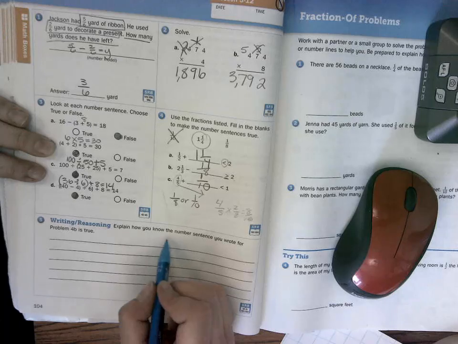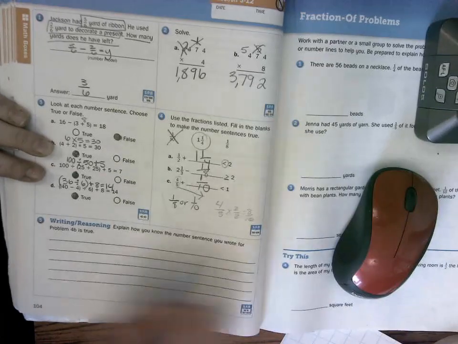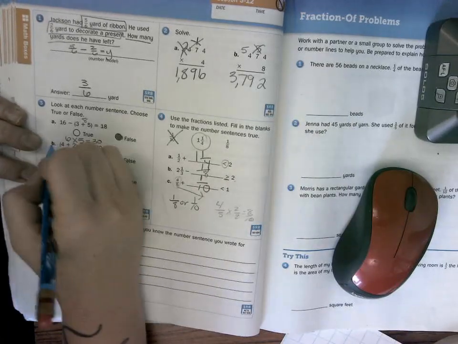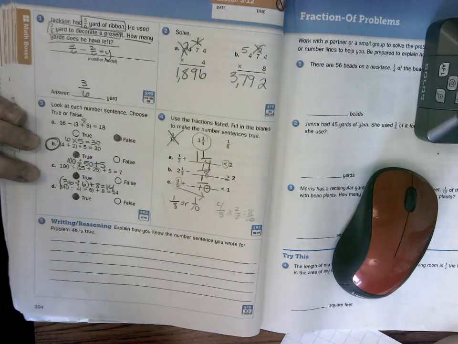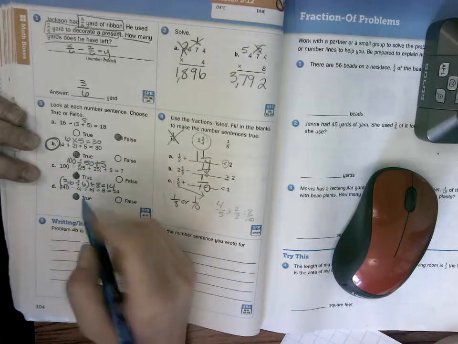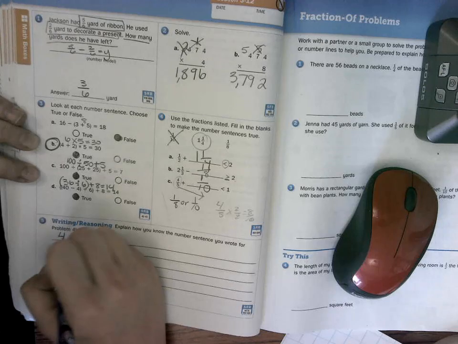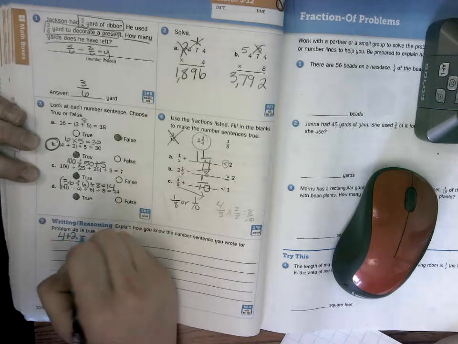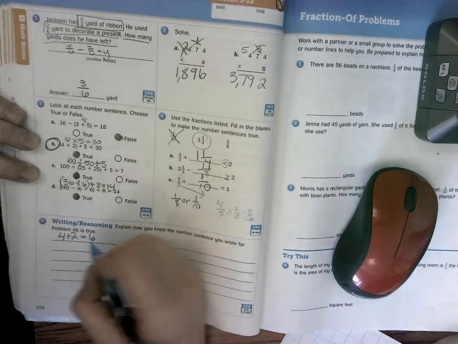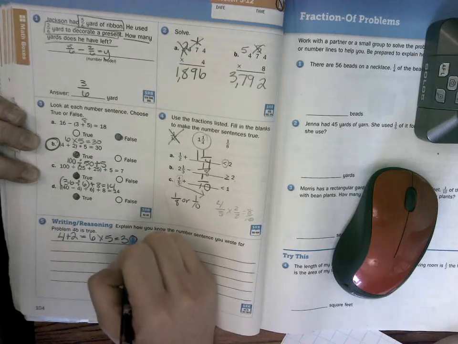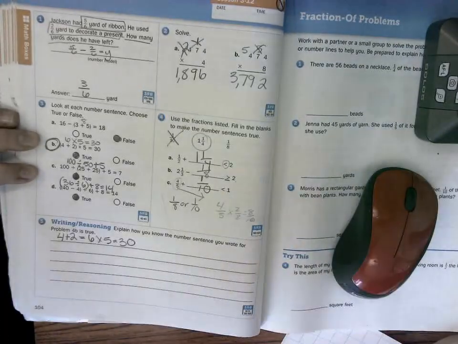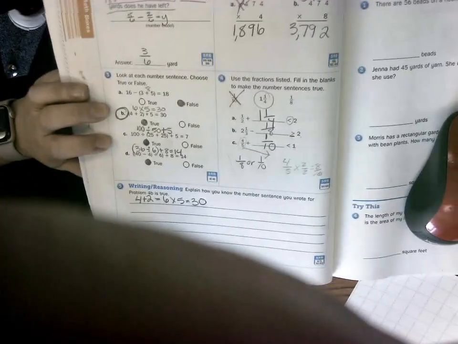Explain how you know the number sentences you wrote for problem 4B is true. Well, how do I know? I solved. But I can explain that 4 plus 2 equals 6, times 5 equals 30. And that was kind of my goal there. You couldn't see what I wrote. Okay? So we know it's true because we tried it out.